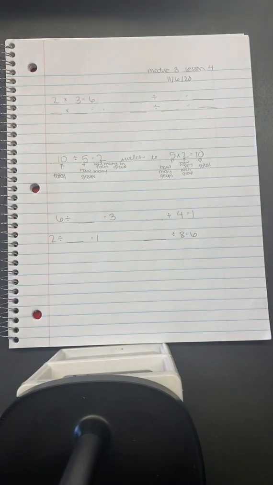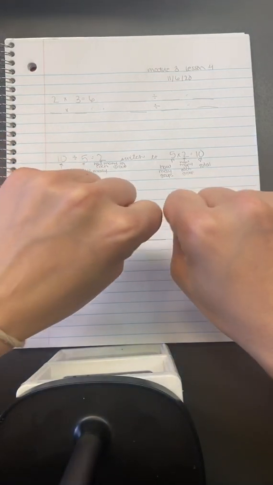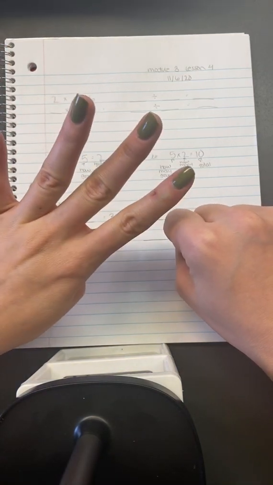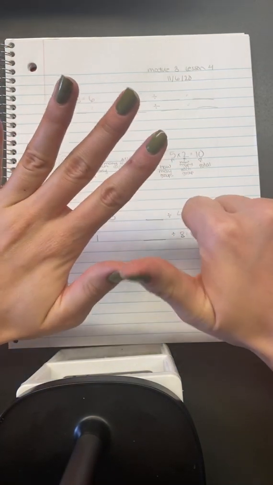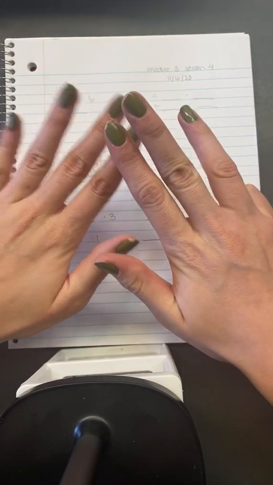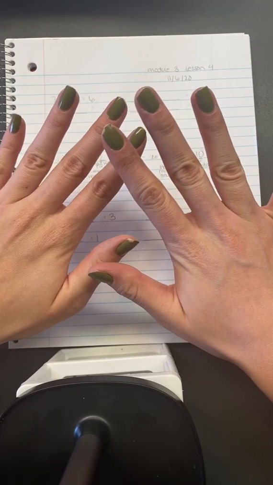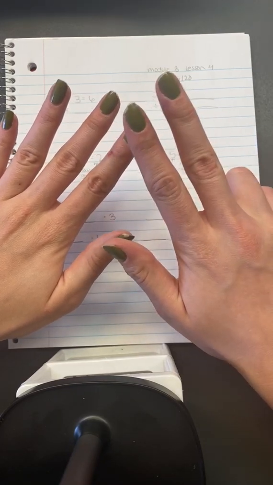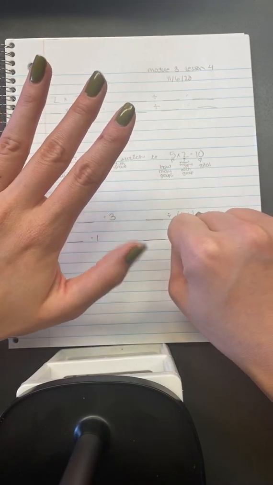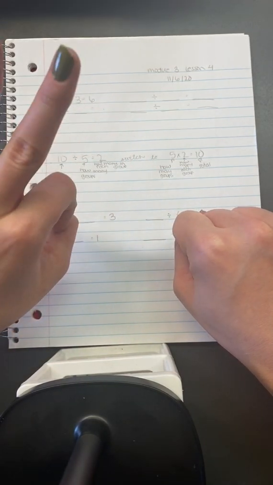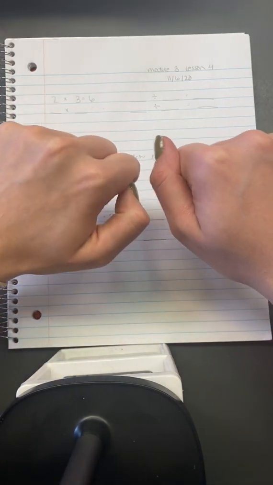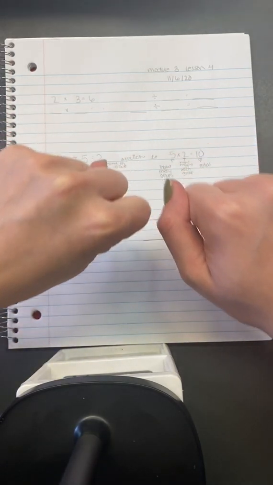Now let's practice our skip counting by 7s. 7, 14, 21, 28, 35, 42, 49, 56, 63, 70, and back, 70, 63, 56, 49, 42, 35, 28, 21, 14, 7. And now we're going to practice skip counting with our 8s.